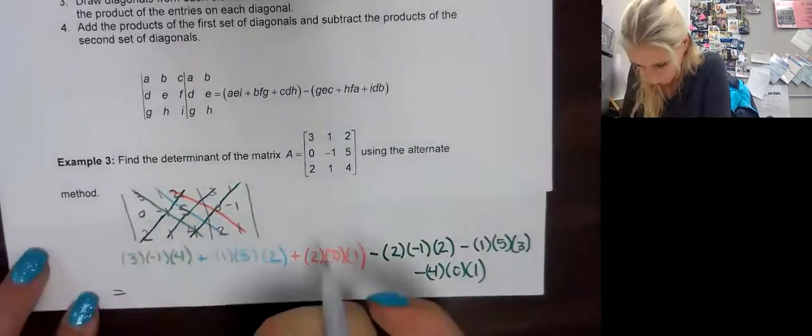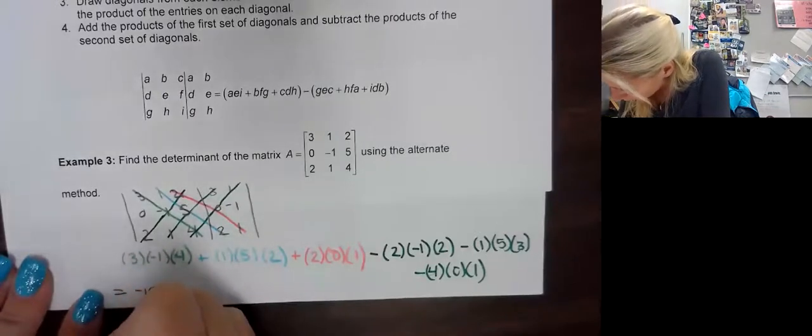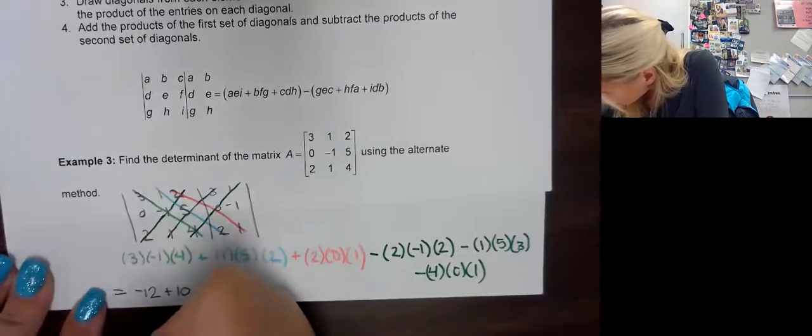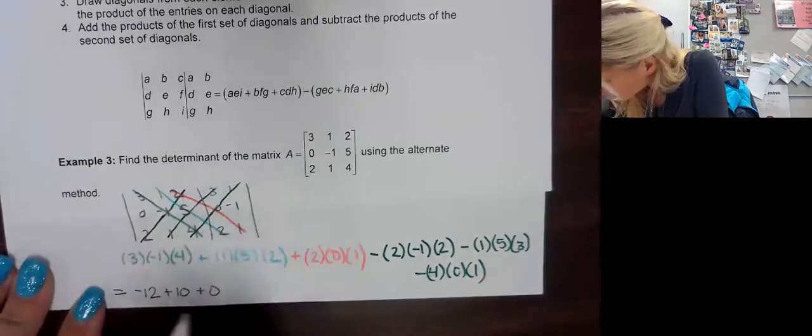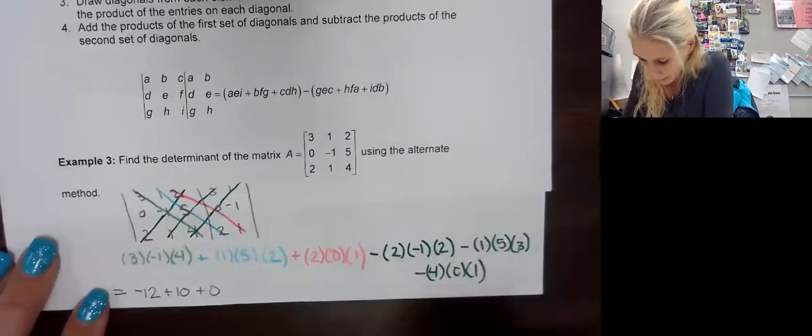So here, the first one, when I multiply those out, I get -12 plus 10 plus 0. Be careful. This is a minus, but it's going to be negative.